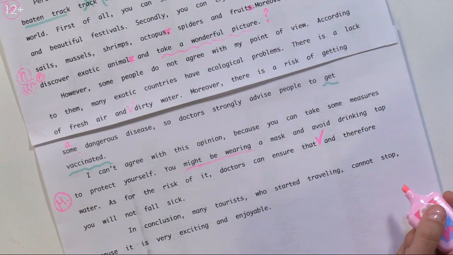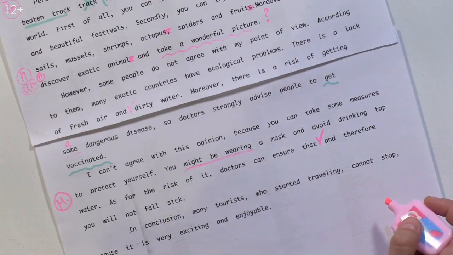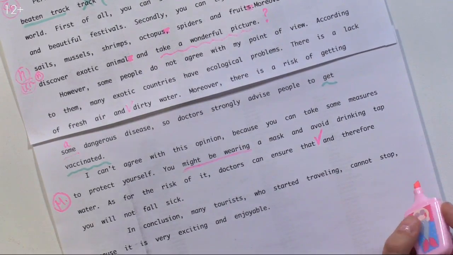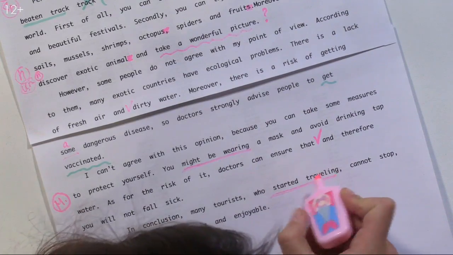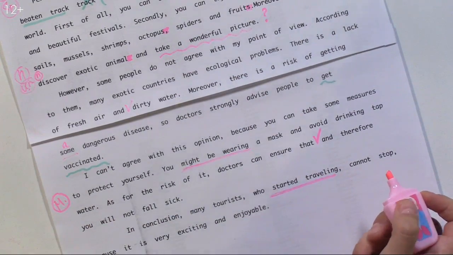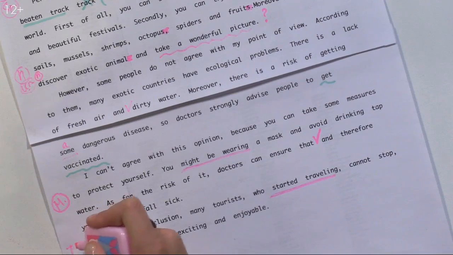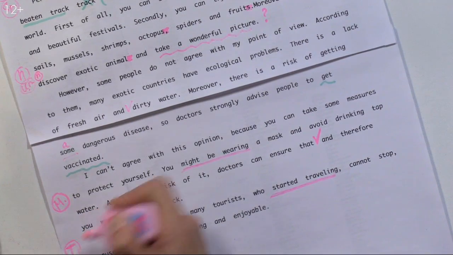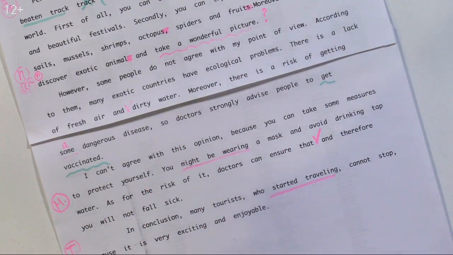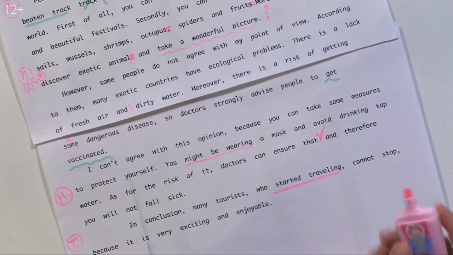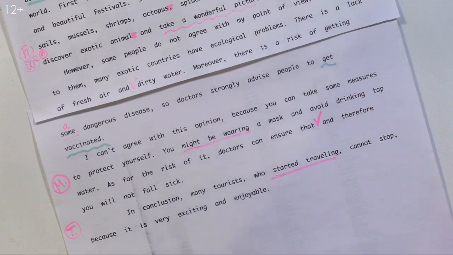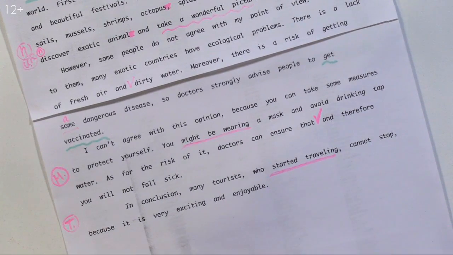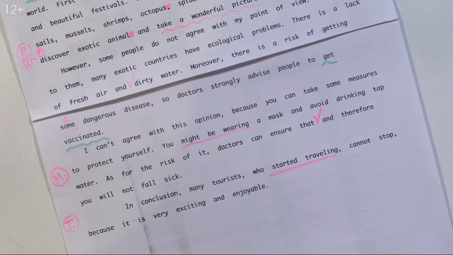In conclusion, many tourists now will still check this conclusion, though it is a bit off topic, who started traveling, and this is probably, well, this is a mistake in the use of a tense, right? Because there is no time reference over here. When did they start traveling? We don't really know. So present perfect is needed because it is very exciting and enjoyable.